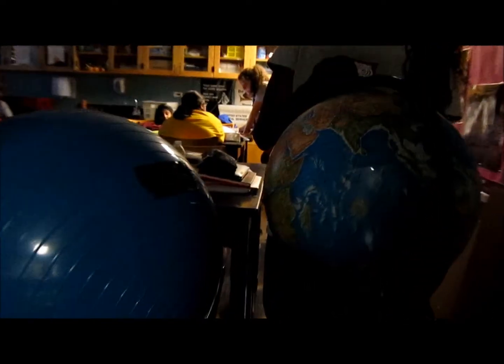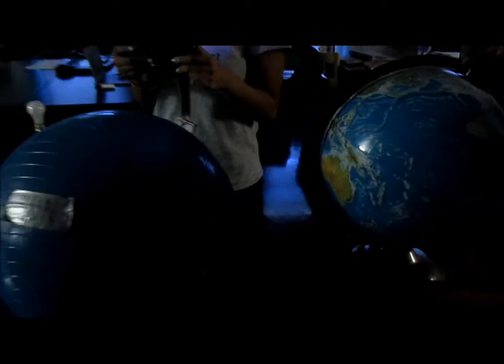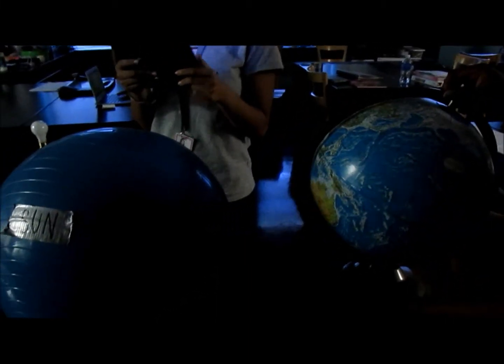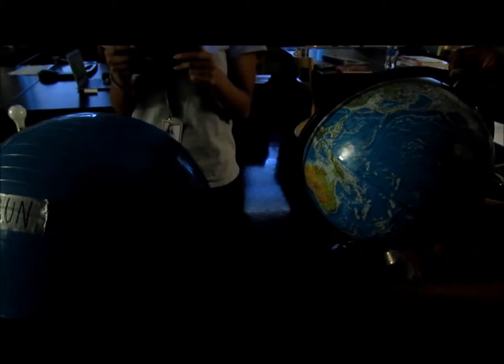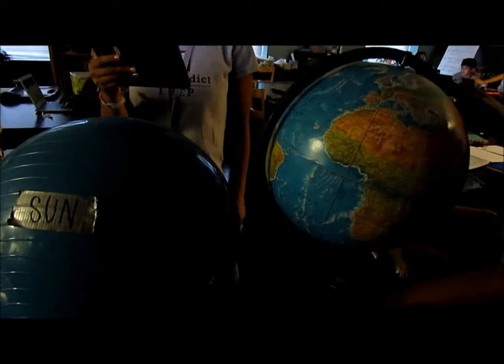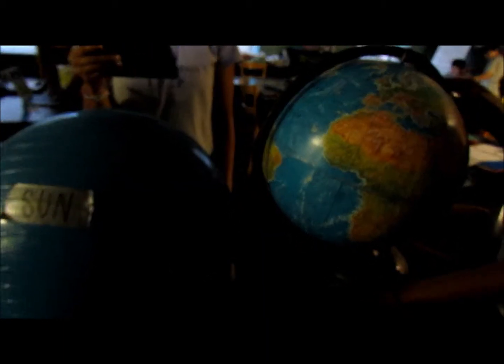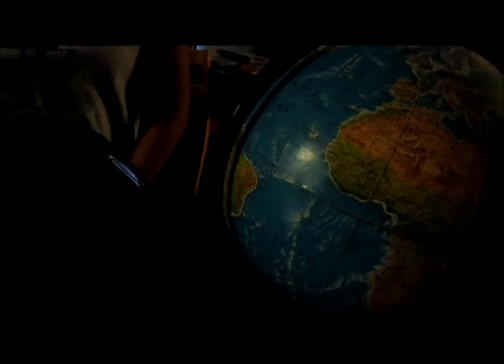Then winter. During winter, the northern hemisphere is tilted away from the sun. The southern is tilted towards it. They have summer when we have winter. Like summer, there is also a solstice. This one is called the winter solstice. This is our shortest day. We are tilted the farthest away from the sun.